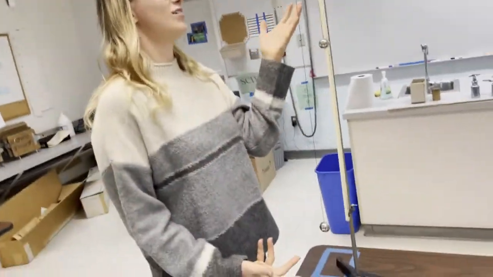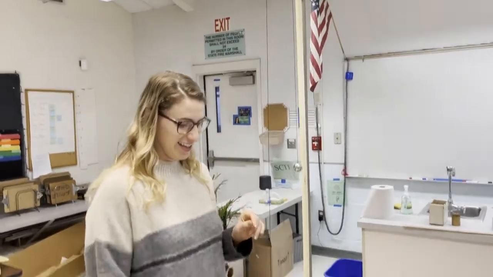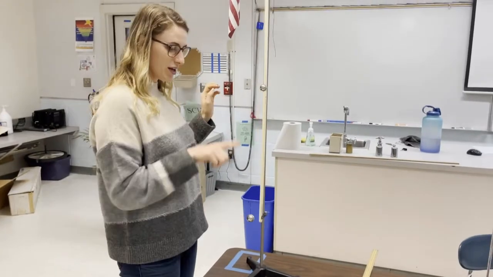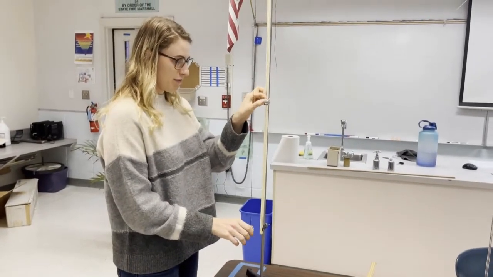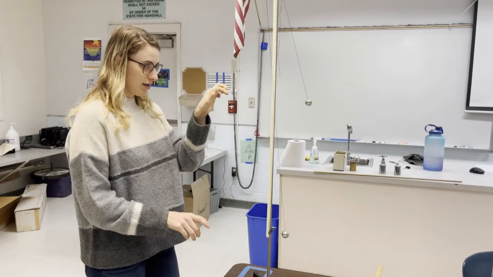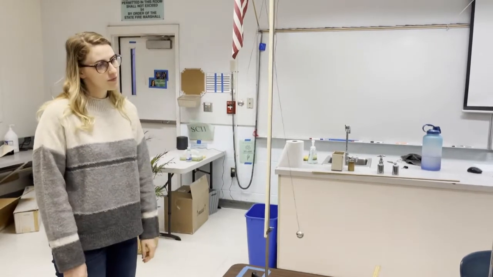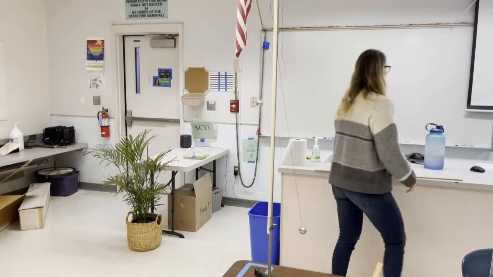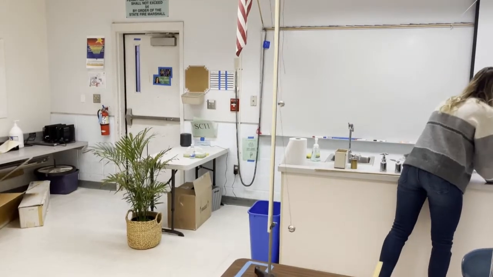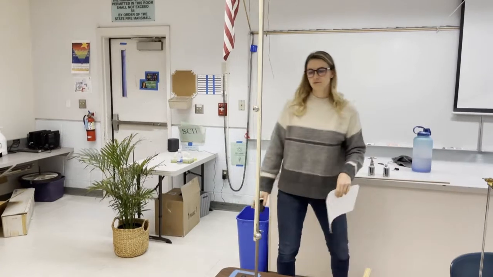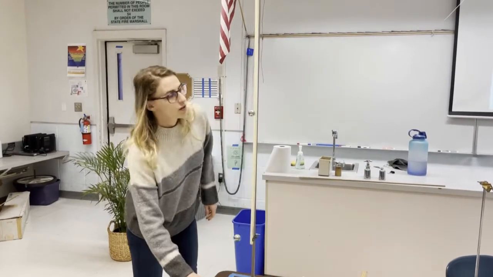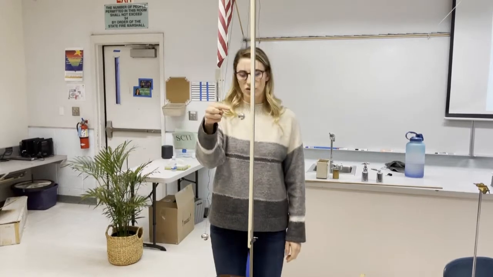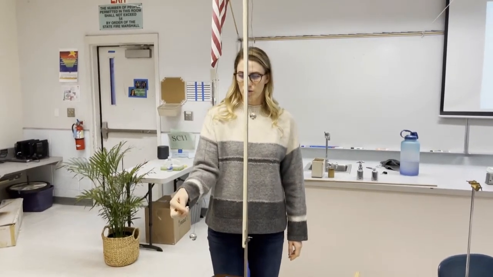So here they are in all of their glory. Got a string. We got pendulum 1 and pendulum 2, and I'm going to pull them back here. And let me go. Write down your observations. What's the difference between the two? You might notice that this one is going faster and this one is going slower.